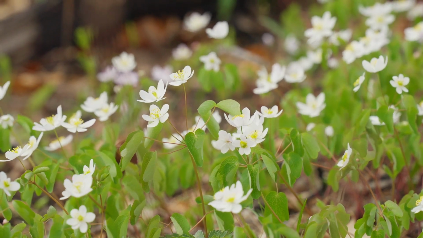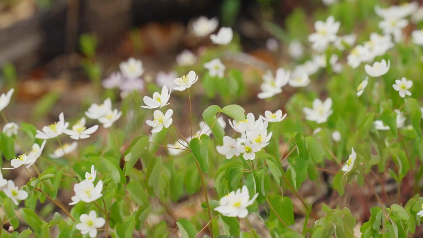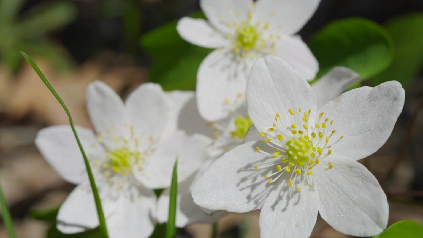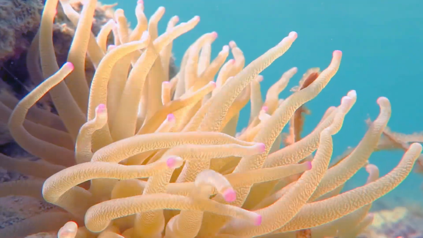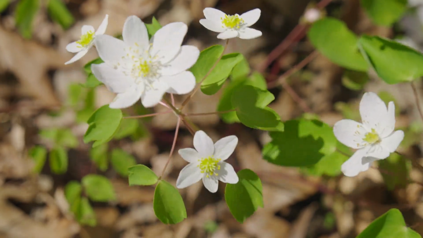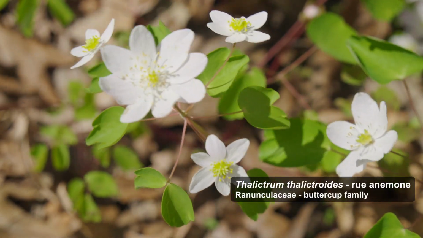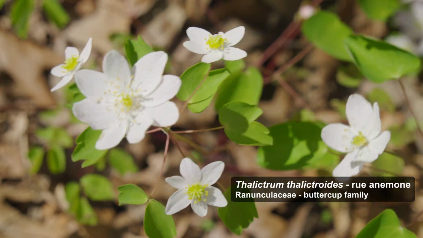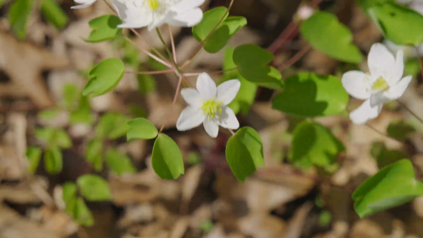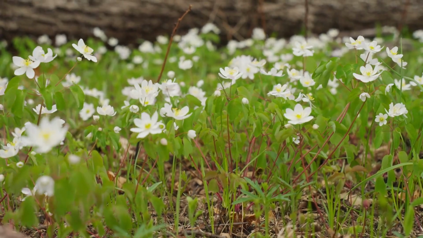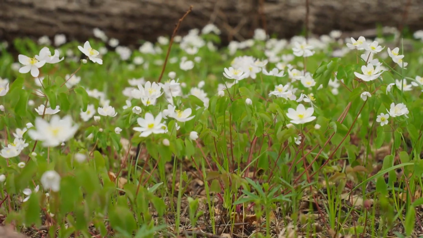Next, we have a member of the buttercup family, Ranunculaceae. This is Thalictrum thalictroides, or rue anemone. No, not that anemone. Anemone comes from the Greek word anemos, which means wind. I suppose this plant earned its common name by fluttering in the wind a lot, similar to how a sea anemone flutters in the waves, which are sort of like the wind underwater.